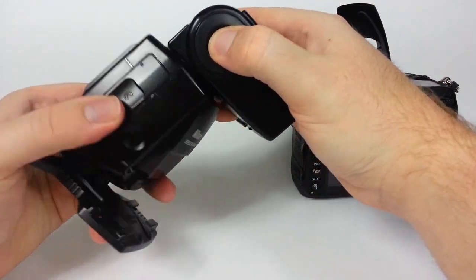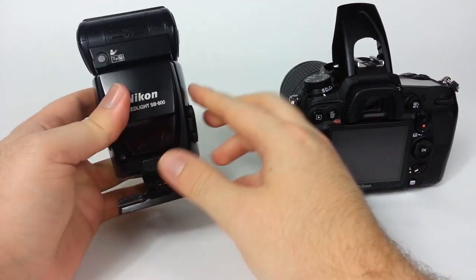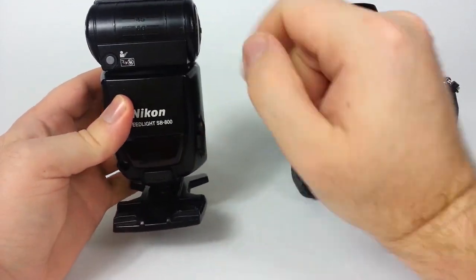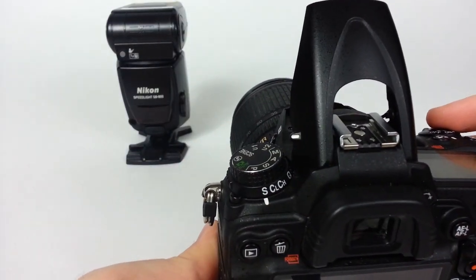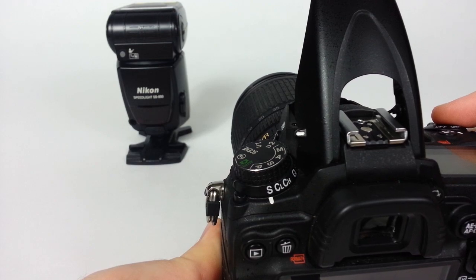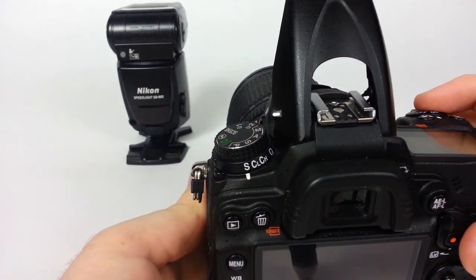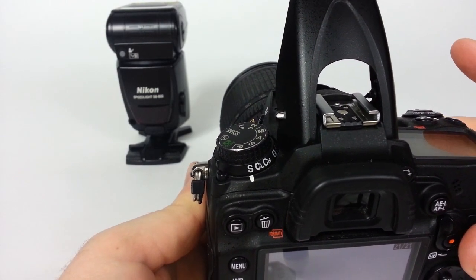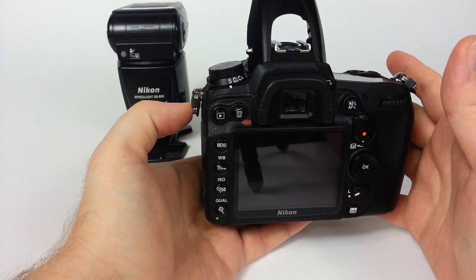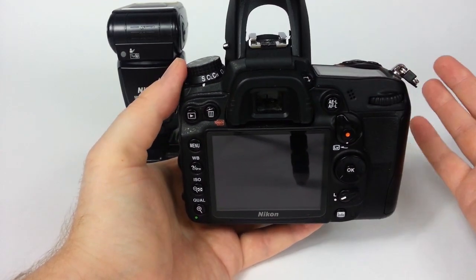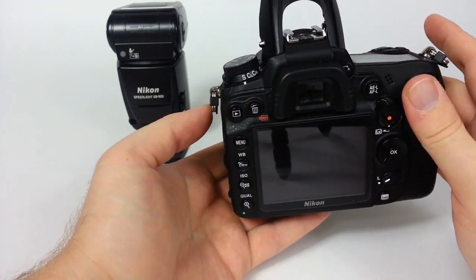So I'm going to turn my flash around here so that my sensor is facing towards my camera, and my flash is facing that way. So all I have to do, let's see here, put it on manual. There it goes. So it went ahead and did my flash there, and it did its best to automatically get a good exposure on my white paper here.